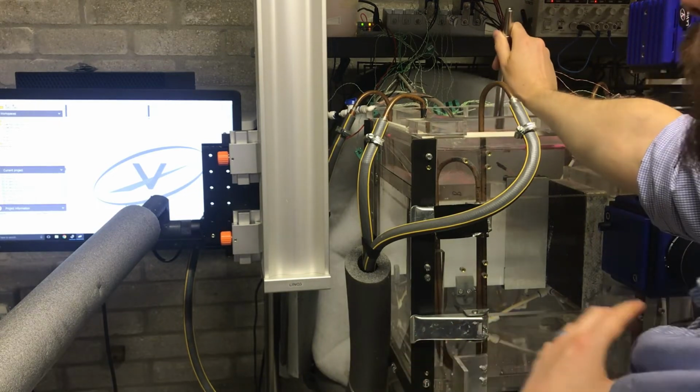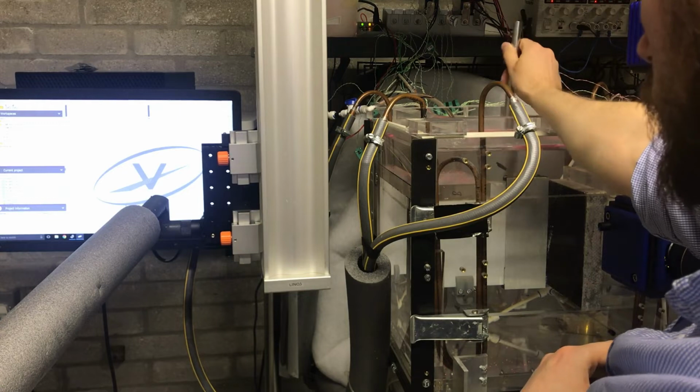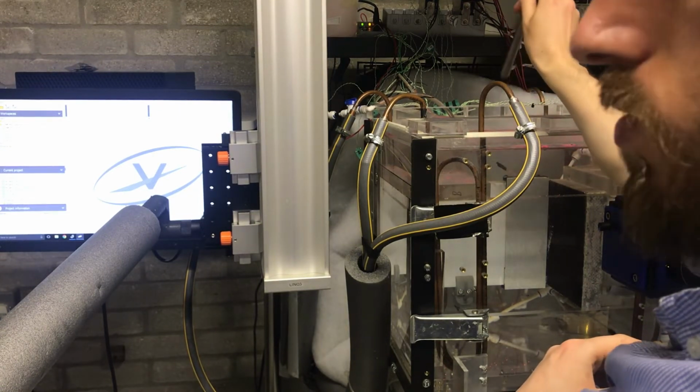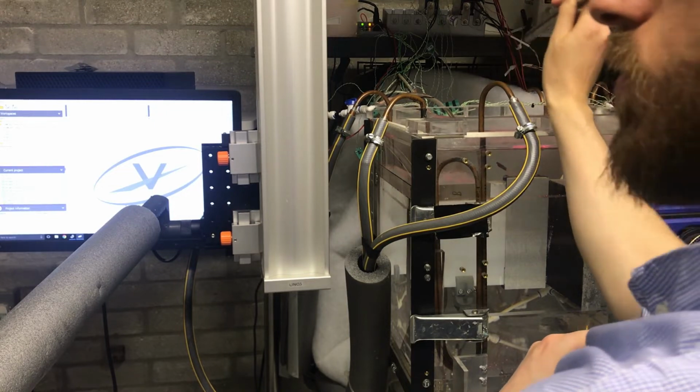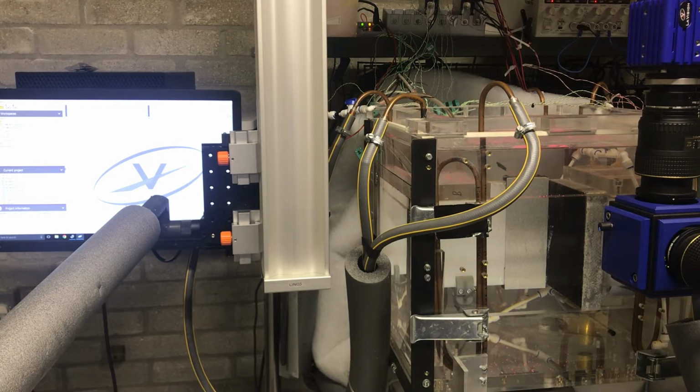And then by putting appropriate filters on the cameras, we can make sure we can preferentially see these particles with respect to the background. And it works very well. It's a very successful approach.